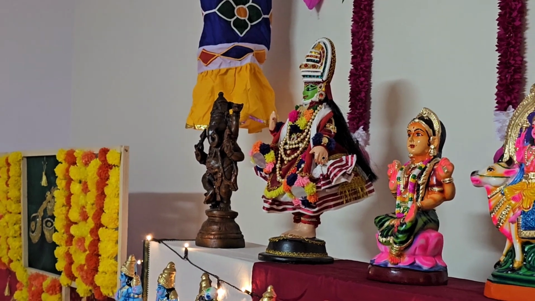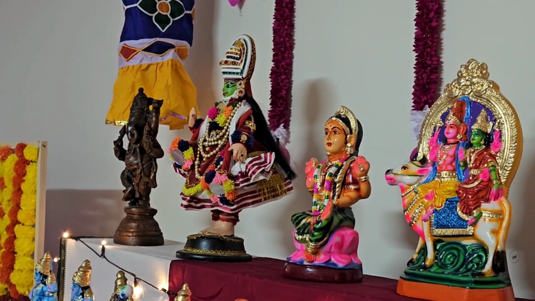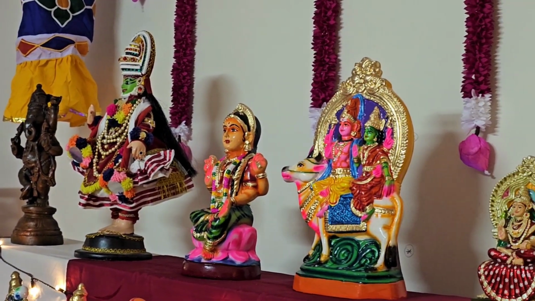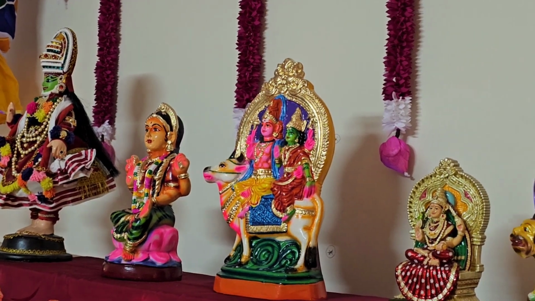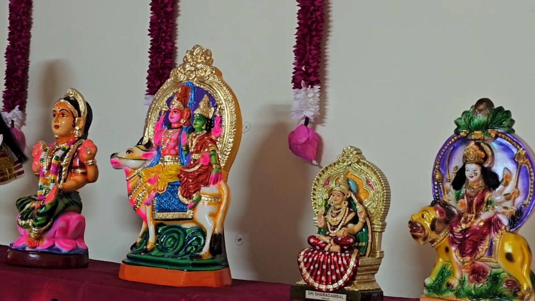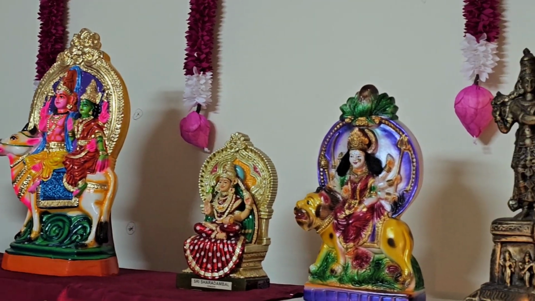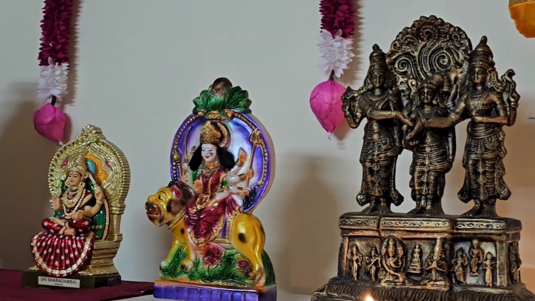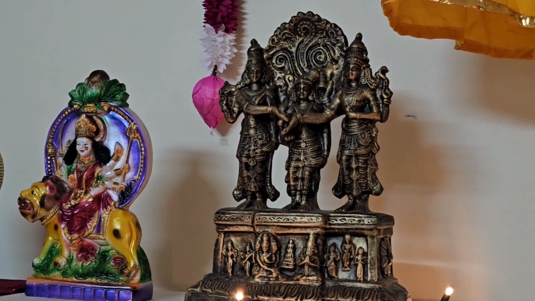The first step, which is also the topmost step, starts with the ever beautiful Nardana Ganpati, the Kathakali, the Bala Tripura Sundari, Lord Shiva and Parvati on the Rishabh Vahan, Sri Sharadambike, Ma Durga, and the Meenakshi Sundareshwar Kalyanam.